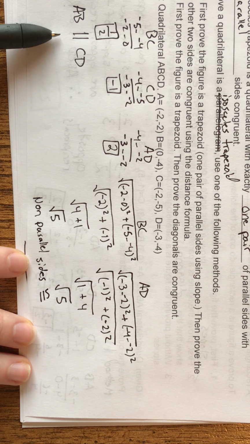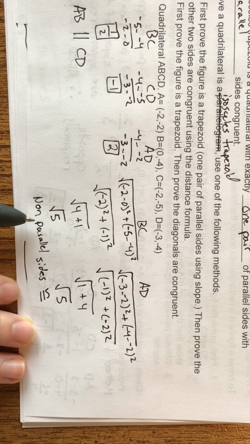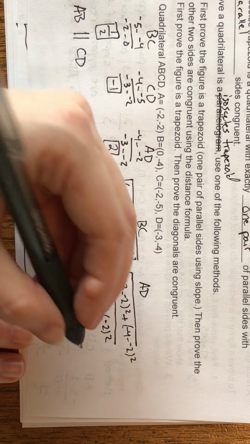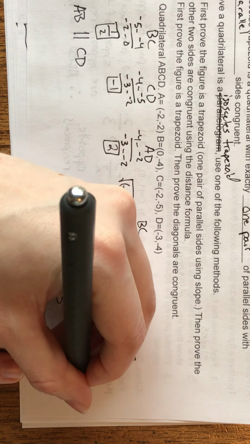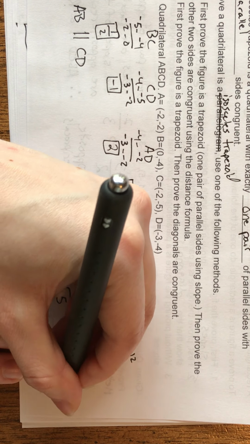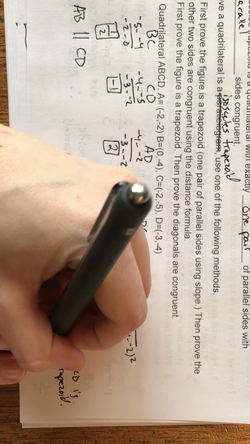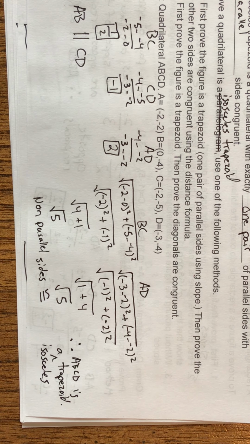So we found that AB is parallel to CD, the opposite sides are parallel, and the other two, the non-parallel sides, are congruent. Therefore, ABCD is a trapezoid. And actually, I'm going to write isosceles here. It's an isosceles trapezoid. Whew, that was a long one today, but we are done.